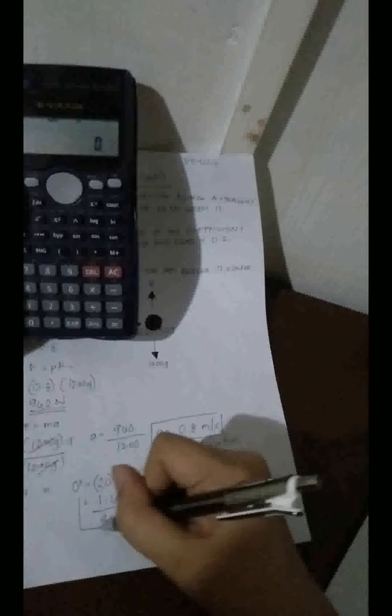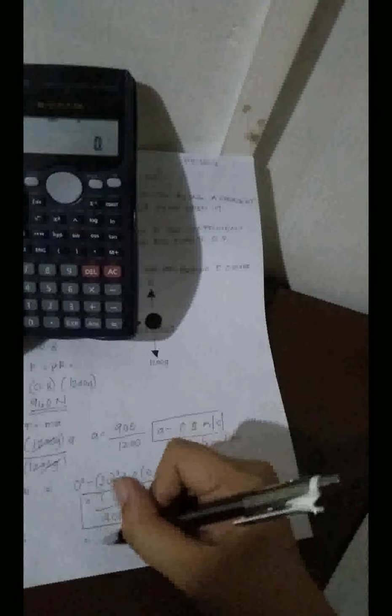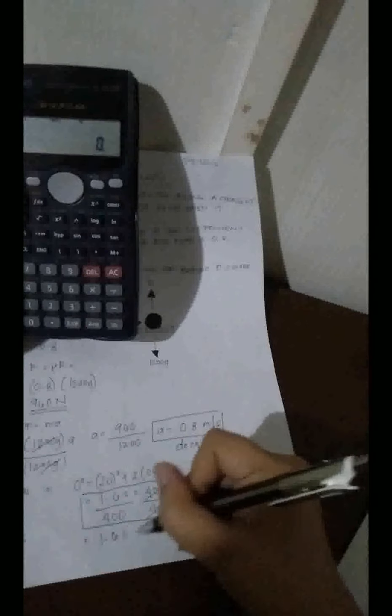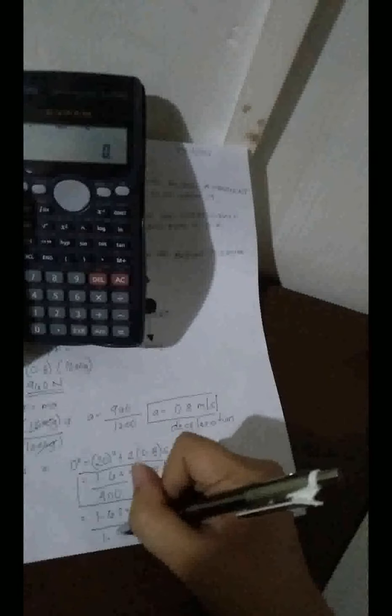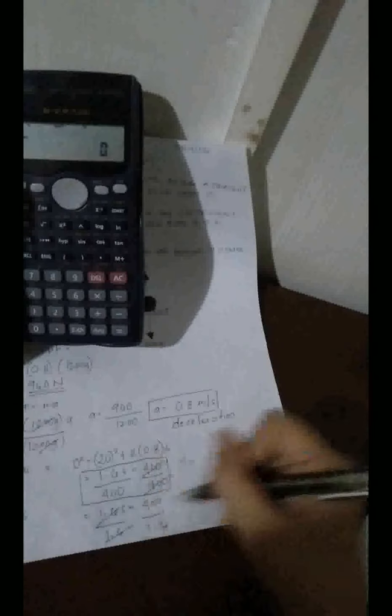Wrong, it should be the other way around. So here we're gonna, so 1.6 s, then 400, it should be 1.6 is the divisor. So yan, cancel. So s is 400 divided by 1.6 is 250.